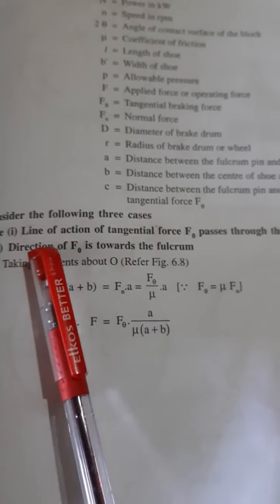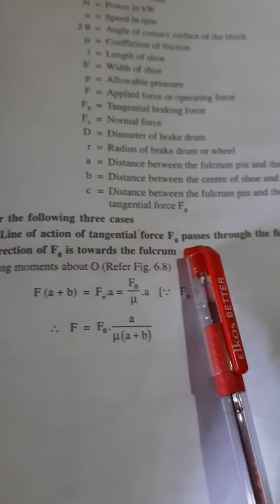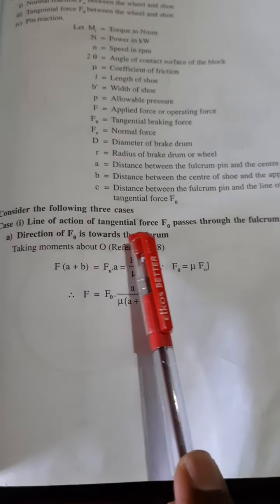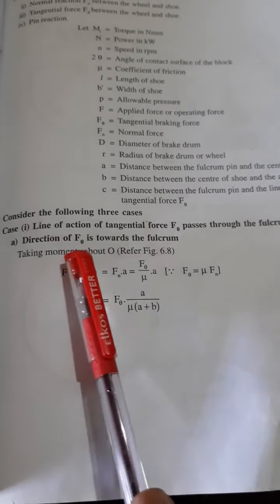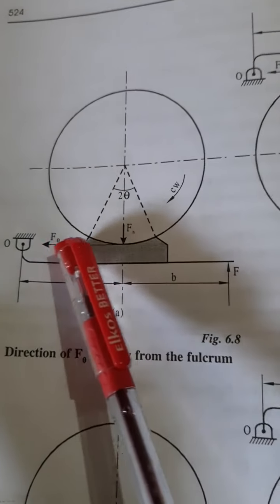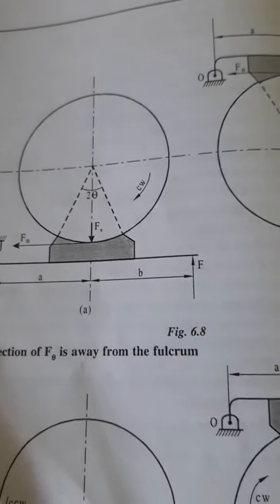Case 1: when the line of action of the tangential force F theta passes through the fulcrum. The direction of F theta is towards the fulcrum. Here F theta passes through the fulcrum.